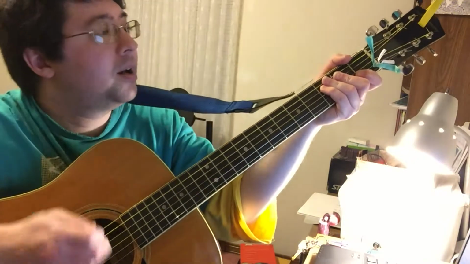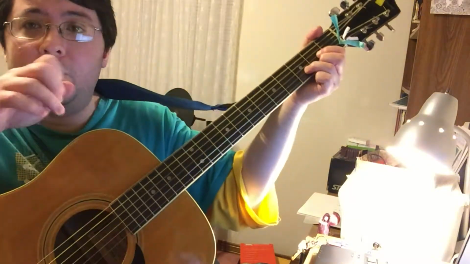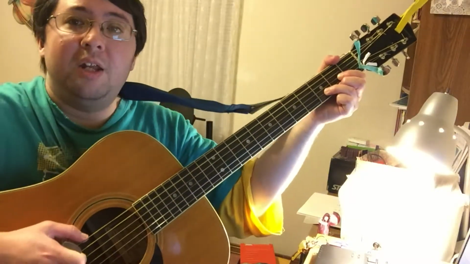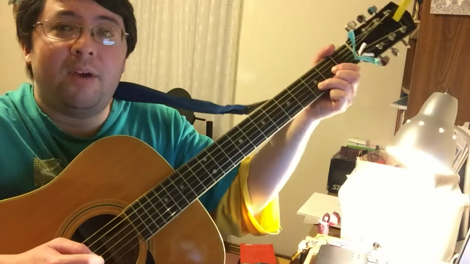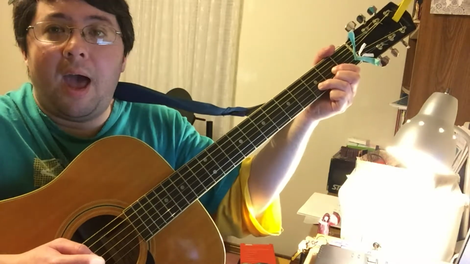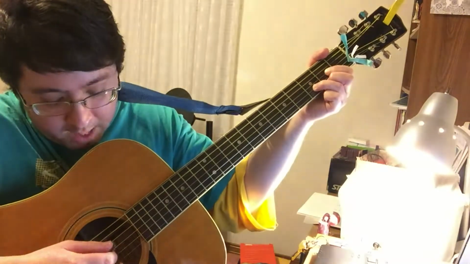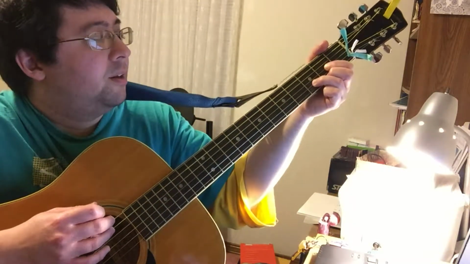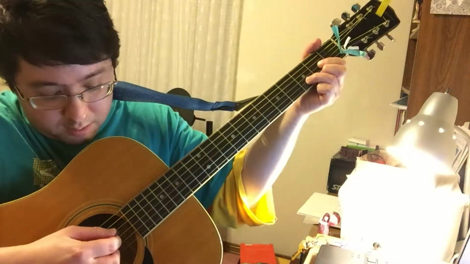Okay, so the next one is a D major chord, which if you've played ukulele for any length of time, you'll know that this is the exact same finger shape as the G chord on the ukulele, but on the guitar it is the D chord. And you only play the top four strings.